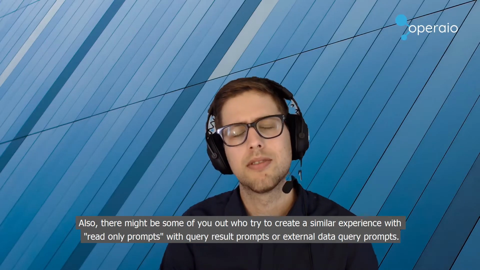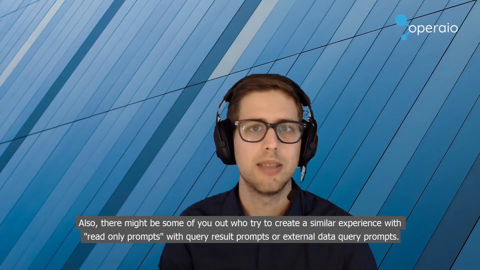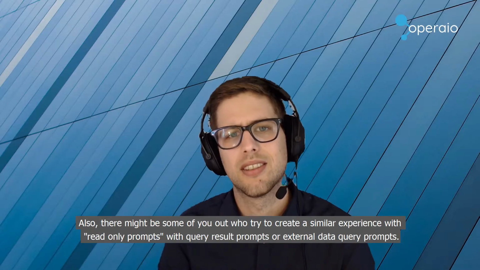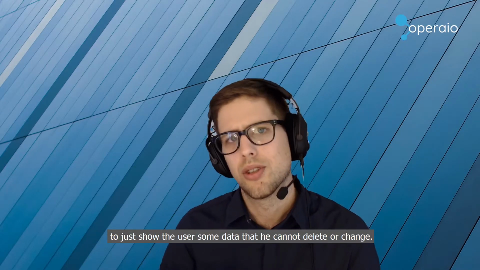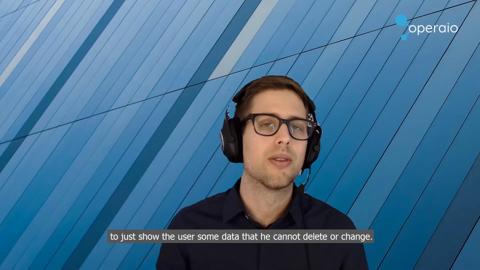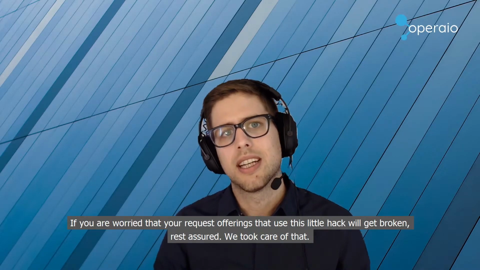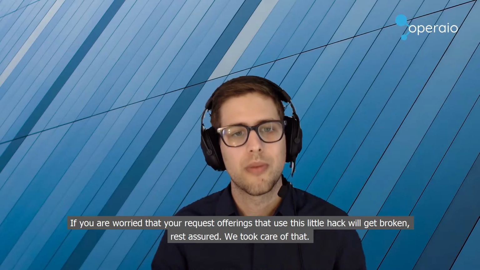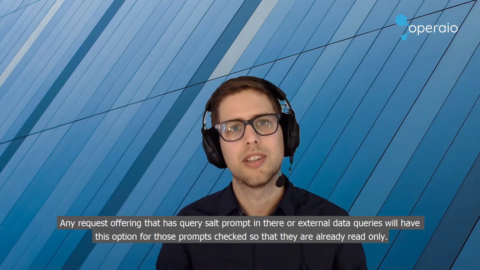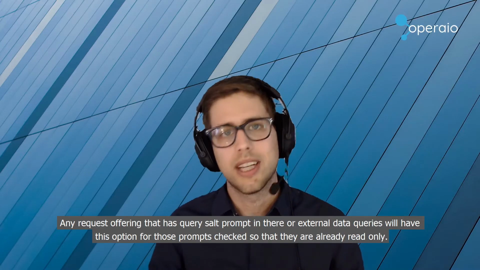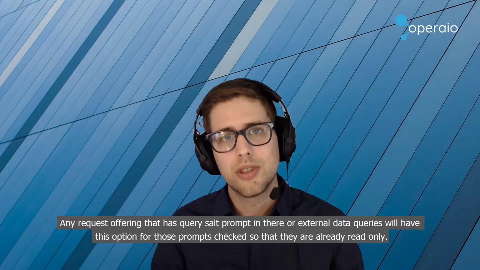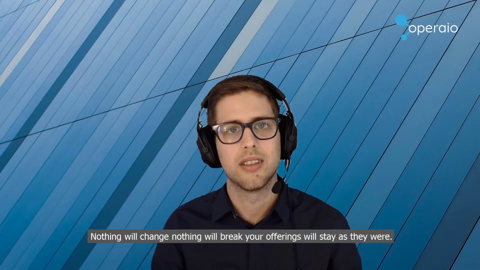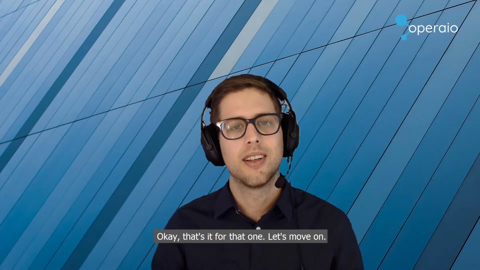Also, there might be some of you out there that tried to create a similar experience with read-only prompts with query result prompts or external data query prompts to just show the user some data that he cannot delete or change. Now, if you are worried that your request offerings that use this little hack will get broken, rest assured, we took care of that. Any request offering that has query result prompts in there or external data queries will have this option for those prompts checked so that they are already read-only. So nothing will change, nothing will break. Your offerings will stay as they were. Okay, that's it for that.